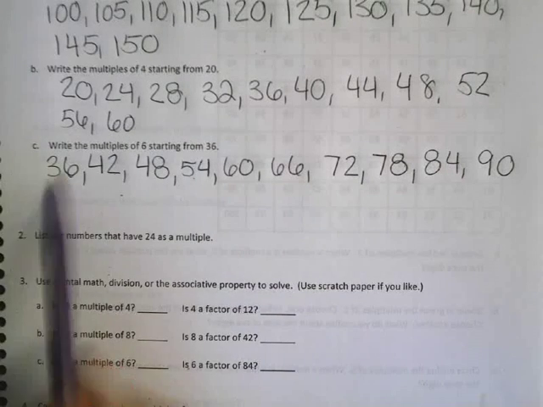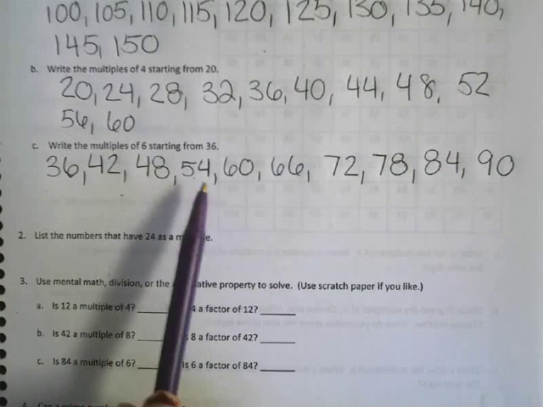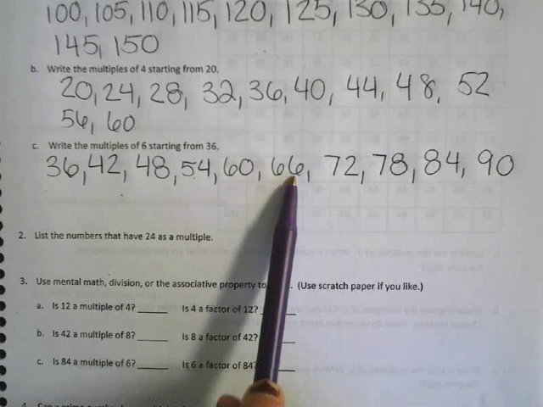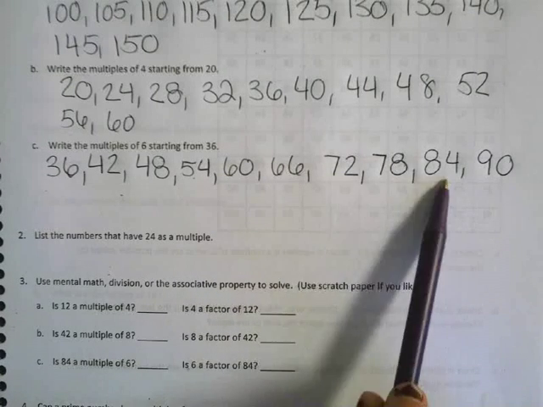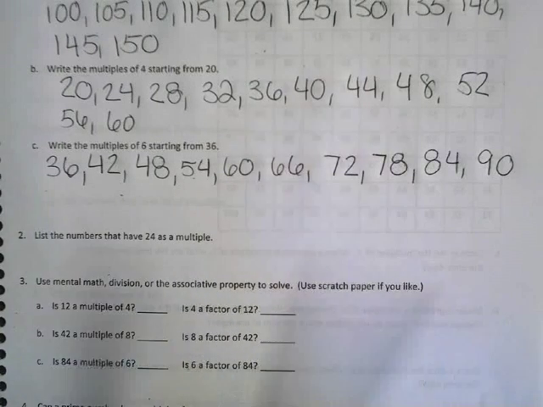Yes. It goes 6, 2, 8, 4, 0. So the next one would be 6. Yeah, there'll be a pattern. Awesome. All right. For number 2, it says list the numbers that have 24 as a multiple.